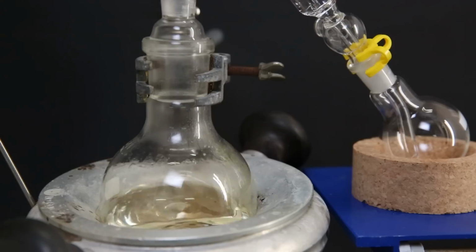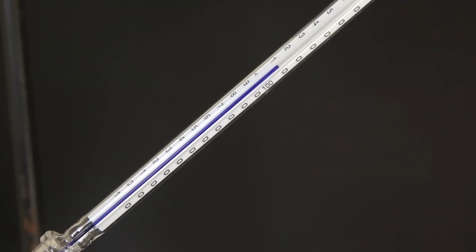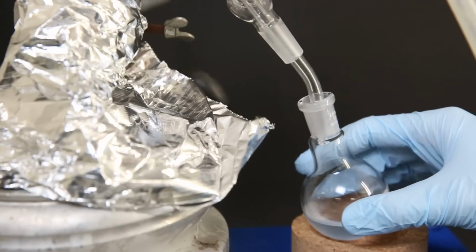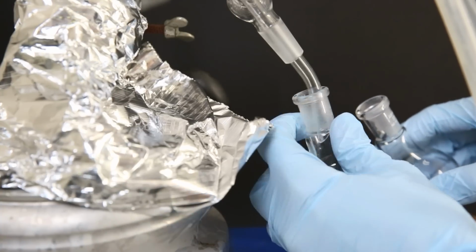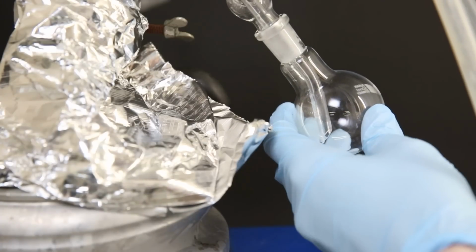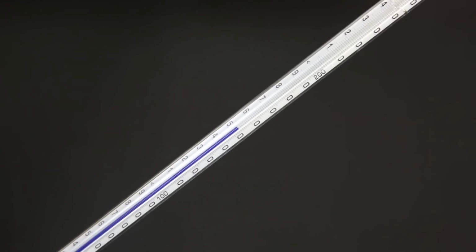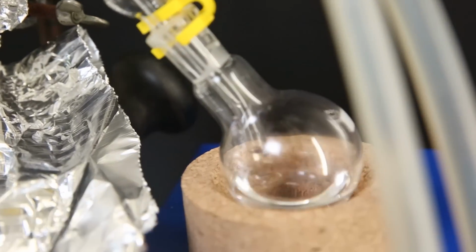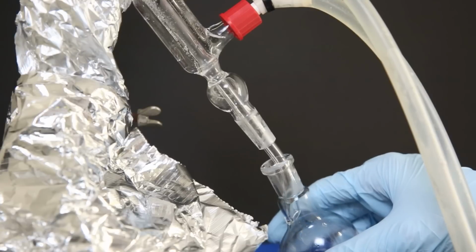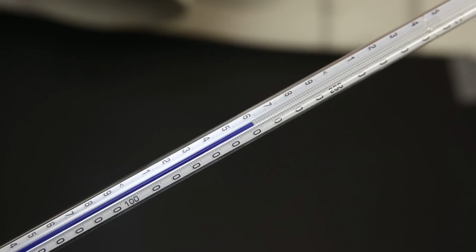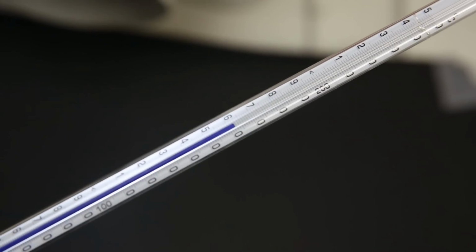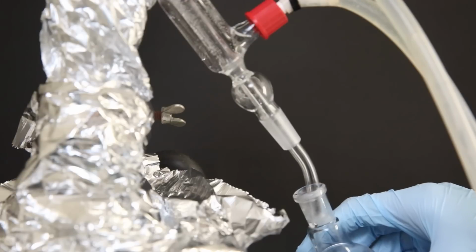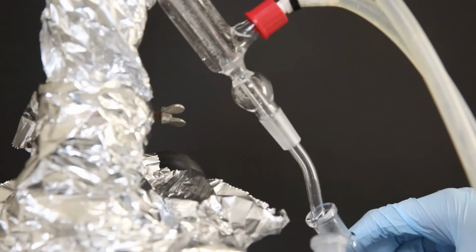The first fraction came over up until 110 C. I keep collecting more and swapping the flasks until I reach the boiling point of my product, which is 163 C. The boiling point of cyclohexanone is 156, which we are starting to see coming over now. After a while, I was relieved to see the temperature reach 163, and I swapped the flask to collect the 2-methyl cyclohexanone.